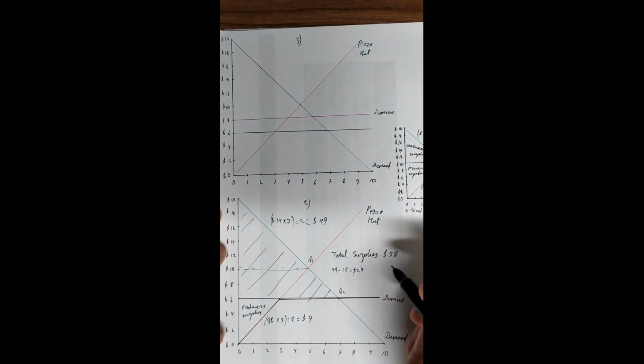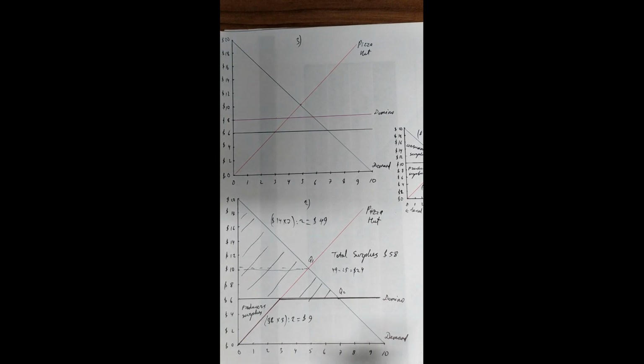The previous total surplus was $50 before Domino entered. Now it's 58 because Domino entered and offered a cheaper price. So we can conclude that a foreign competitor or foreign producer entering our market is very useful for consumers.